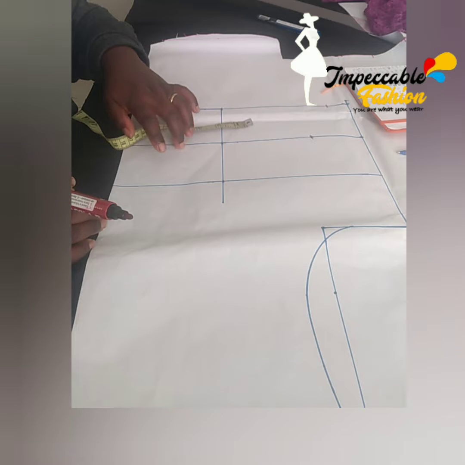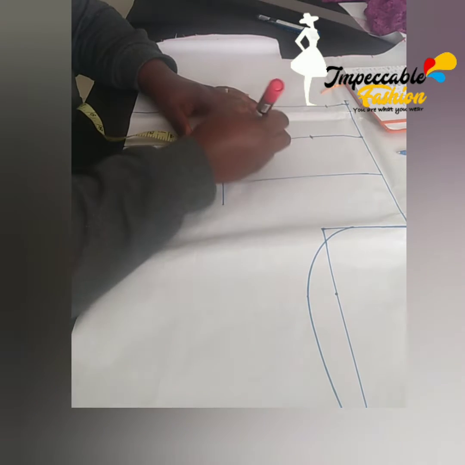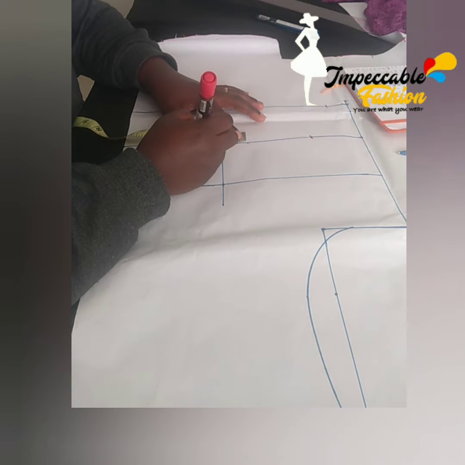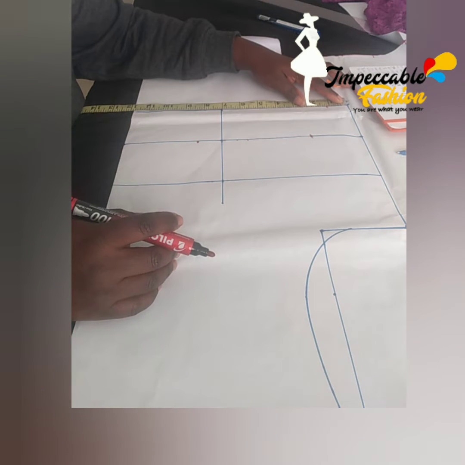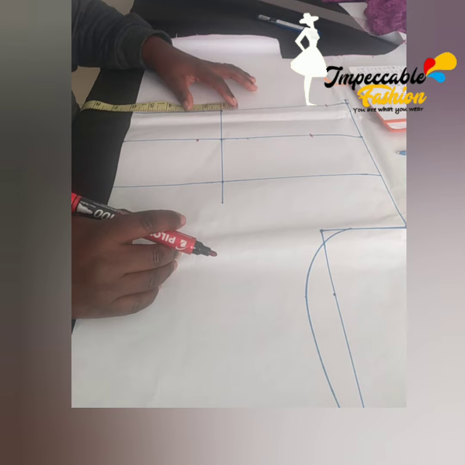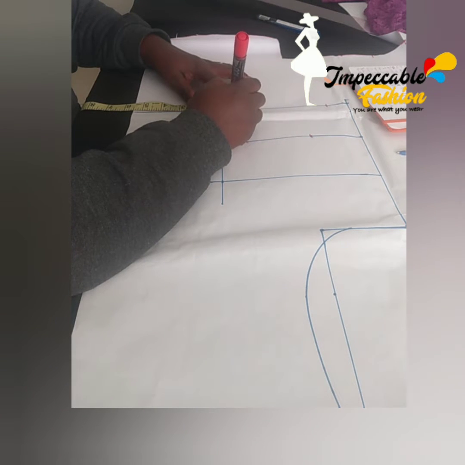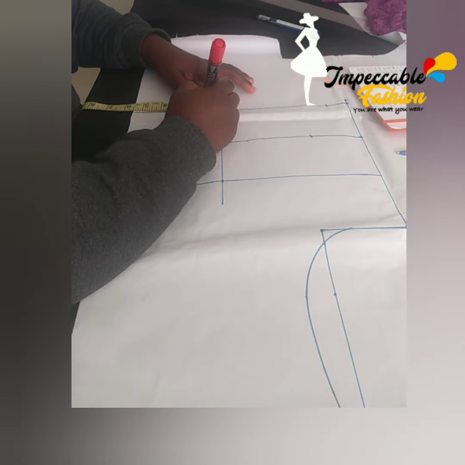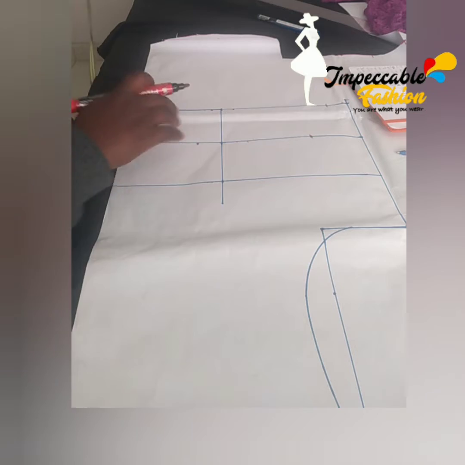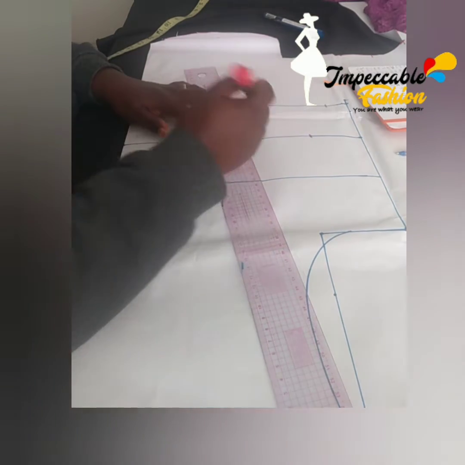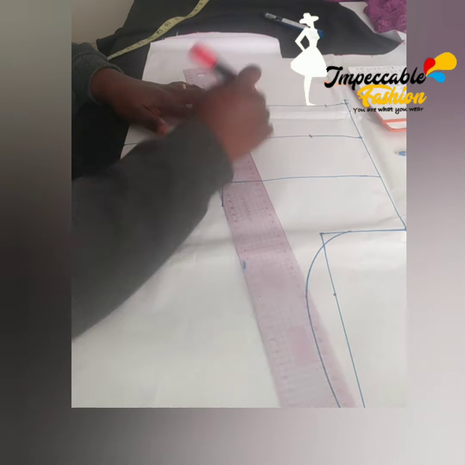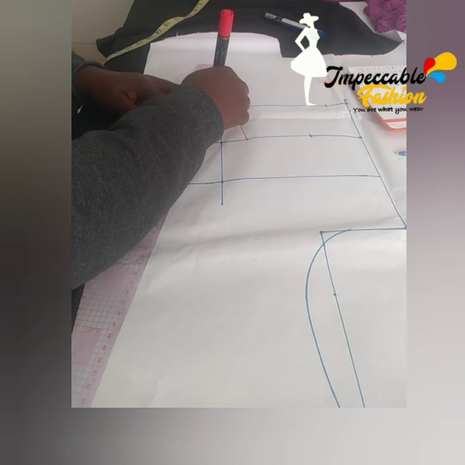So 2.5 divided by 2, that means I have 1.25 to the other side and to this side. So I just take those points. The same thing I checked there. It gave me 1.5. So I have 0.75 on both sides. And then I'll be connecting this and do my contouring to get my bustier shape in it.